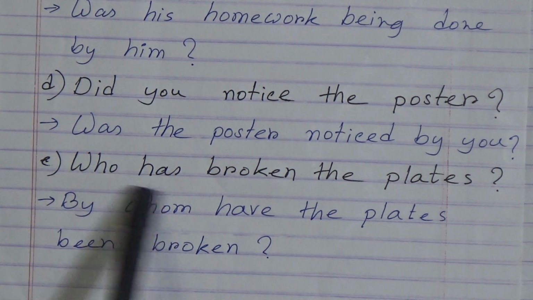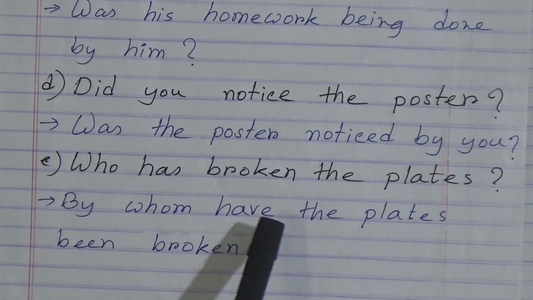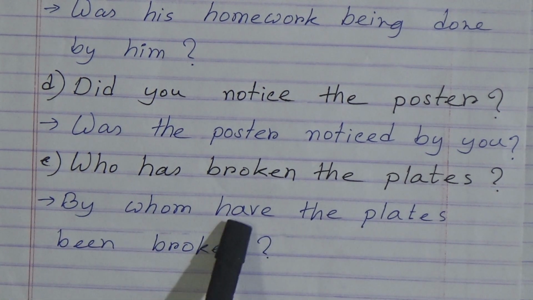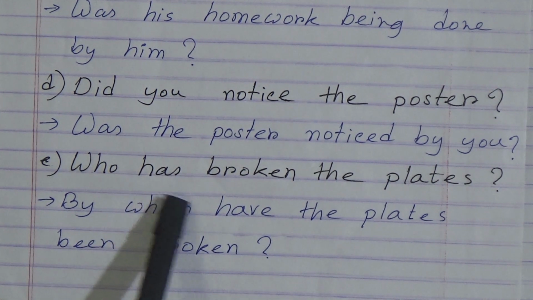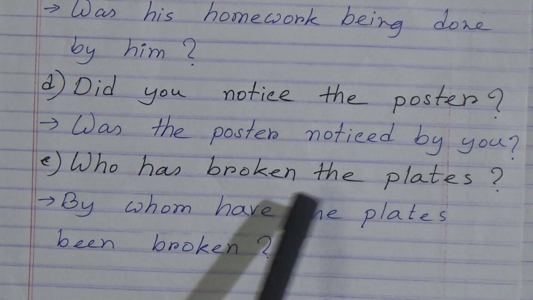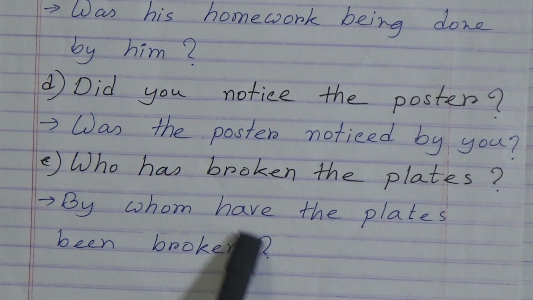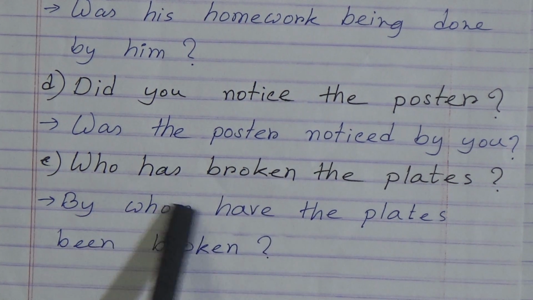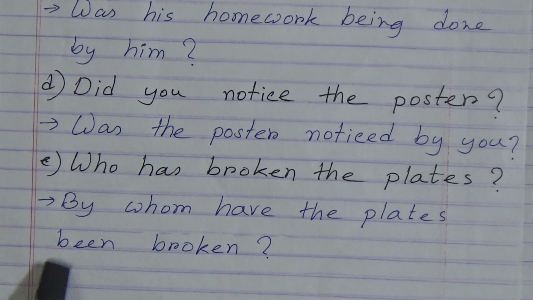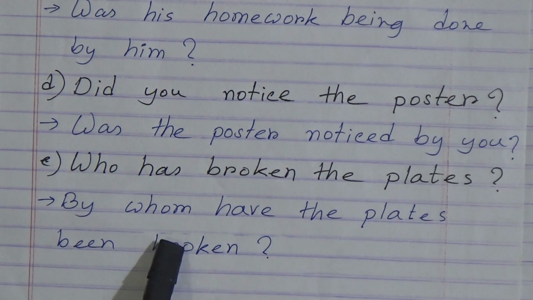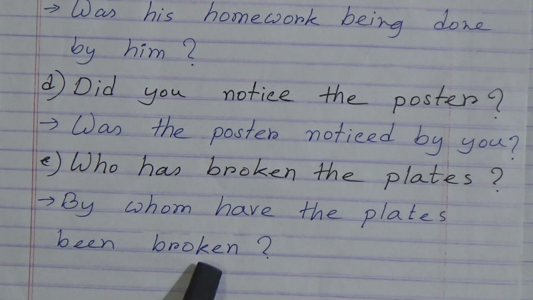Who will be changed to whom, but we are using by here. By whom have the plates? So, as it's in perfect tense, so the plates are plural. So we have to change has to have here. By whom have the plates been broken? And we have used been before the participle of the verb. By whom have the plates been broken?